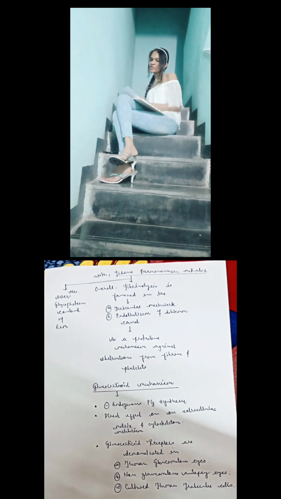Now, tissue plasminogen activator is a normal component of the aqueous humor, and it alters the glycoprotein content of the extracellular matrix and causes fibrinolysis, and that is favored in the trabecular meshwork and endothelium of Schlemm's canal. Normally fibrinolysis is favored as a protective mechanism against obstruction from fibrin and platelet formation.